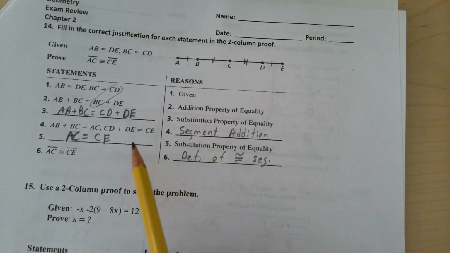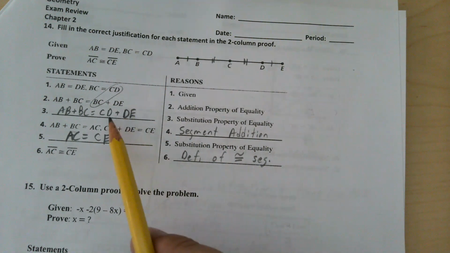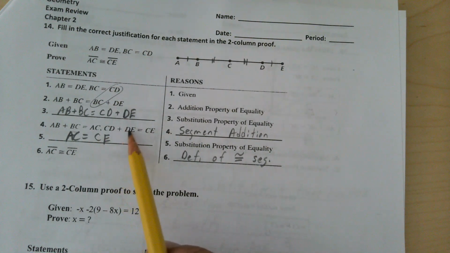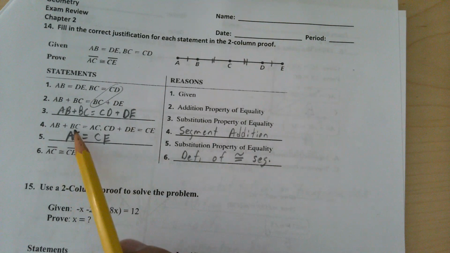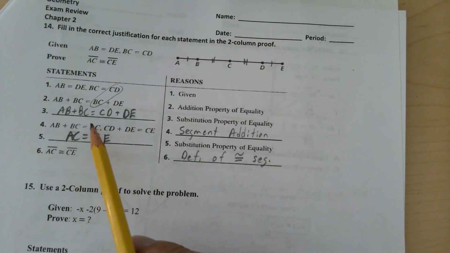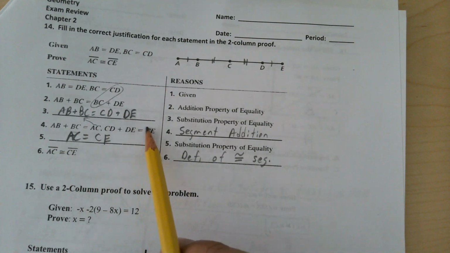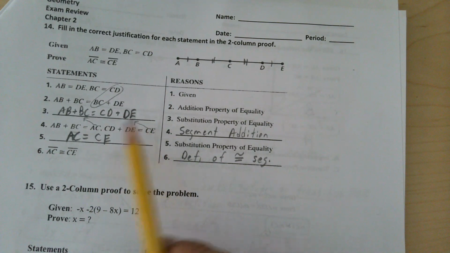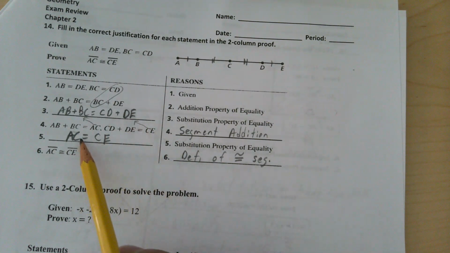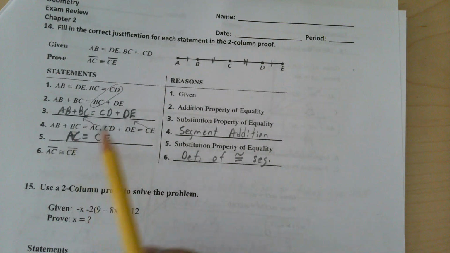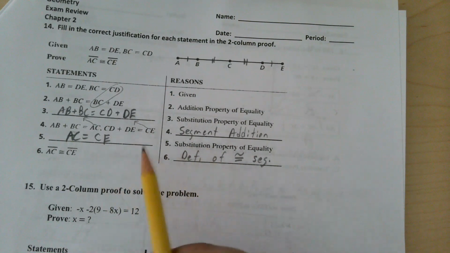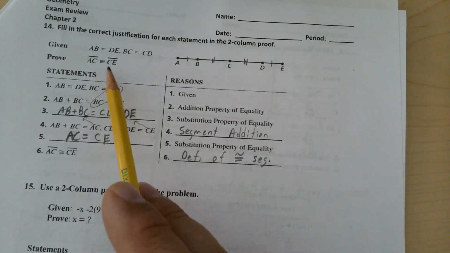But then we're going to be able to see, hey, I have CD plus DE, which was this. I have this. We can now replace. The AC is really this. The CE is really this. Since they're equal to each other, I can then just substitute. I can replace that with AC. I can replace this with CE. That's the substitution property. And now I have one last move.